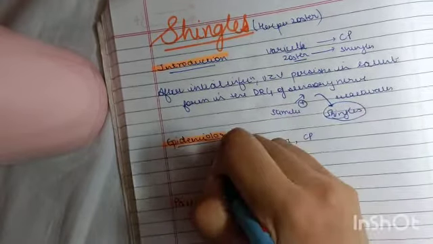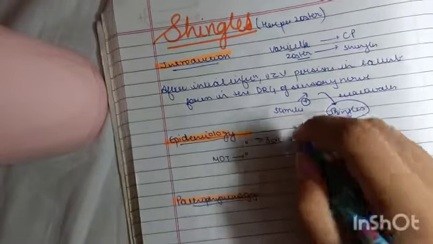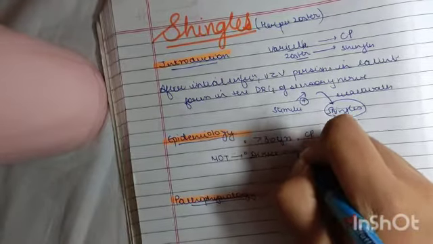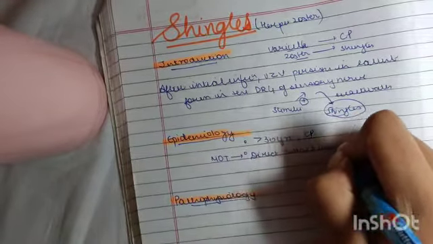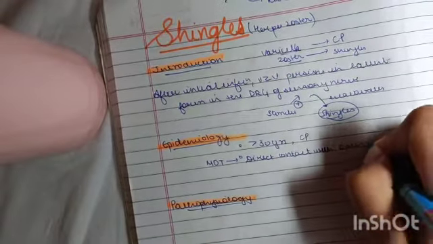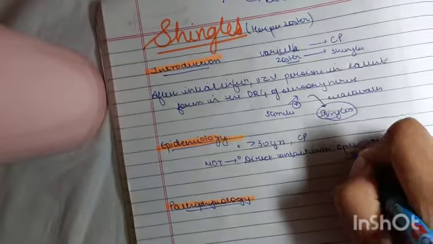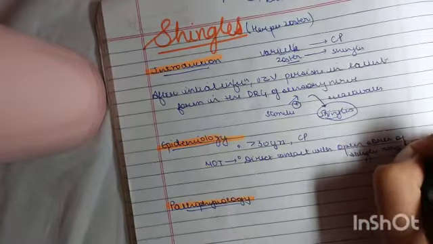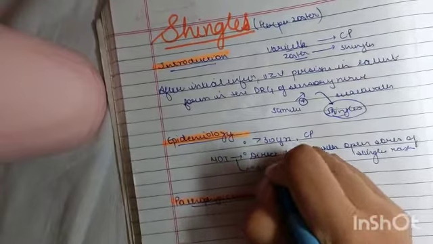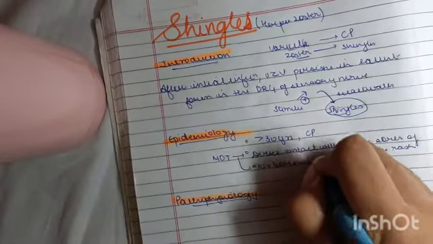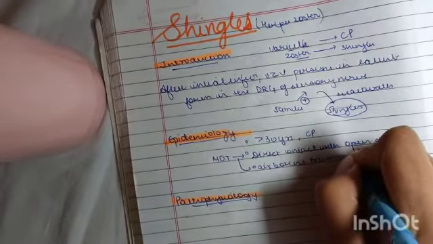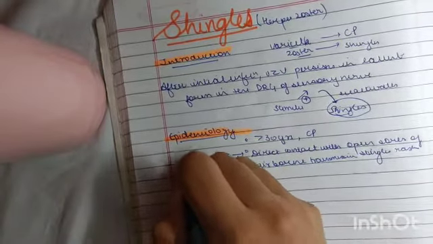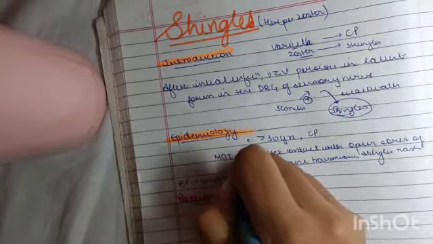The mode of transmission is basically direct contact with open sores of the shingles rash, or it can be airborne transmission. The incubation period is 10 to 21 days.